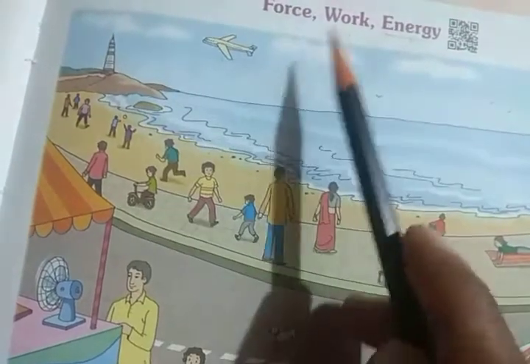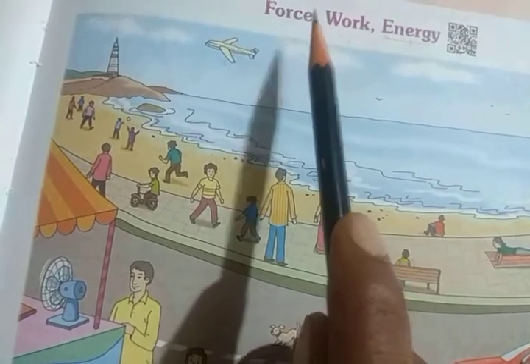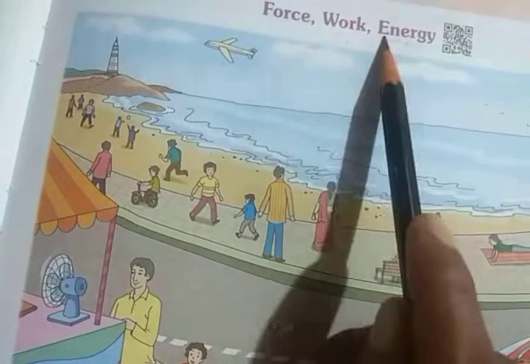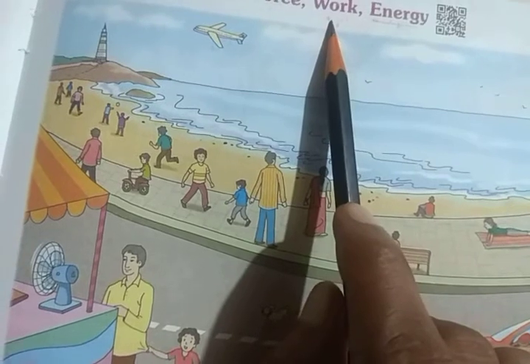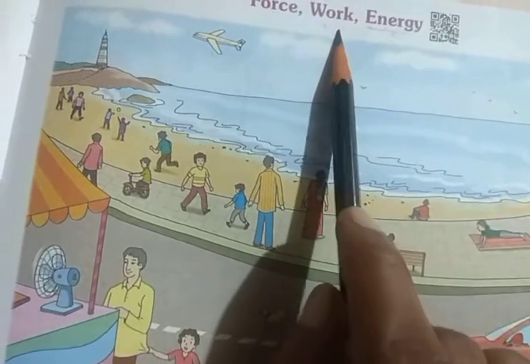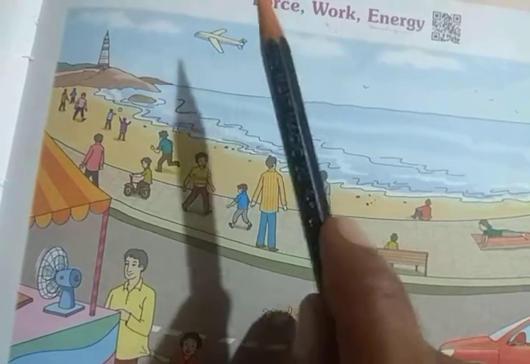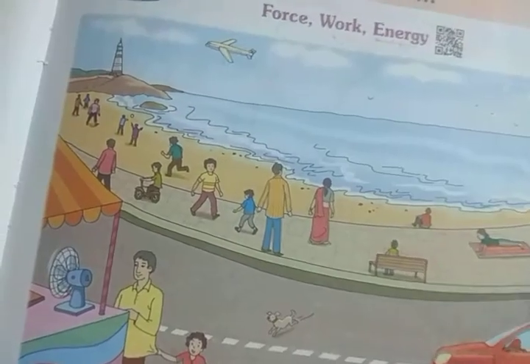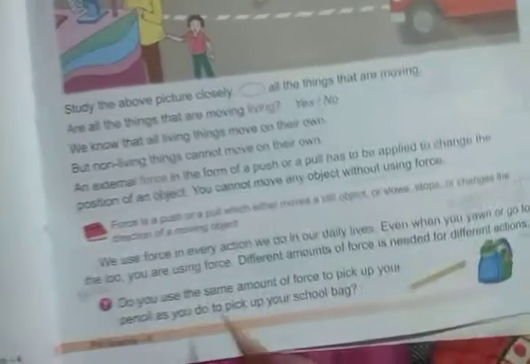That means we can say that all these three words are dependent on each other. Clear? Now let's discuss it.